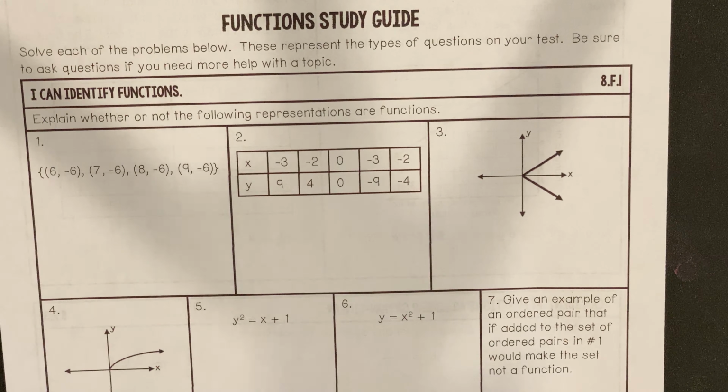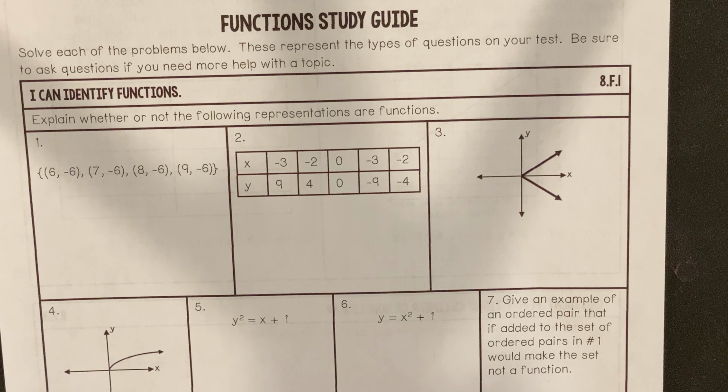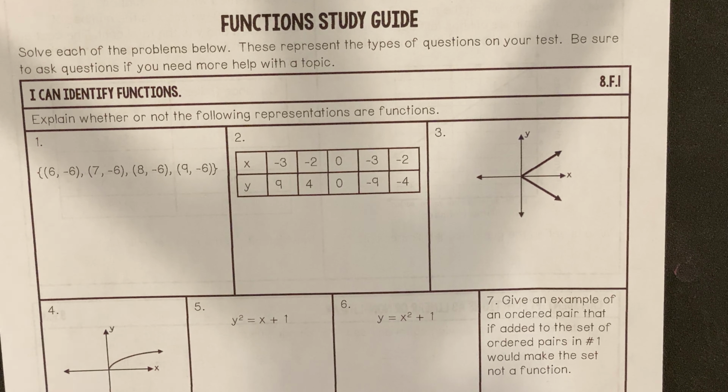So whether something is a function or is not a function, I'm going to try and use this color, but I don't know if it comes up. It doesn't really come up very dark, so I might not use it just because I want it to be able to show up. So I'll go back to the other color I used.